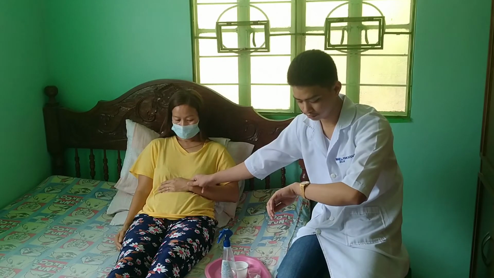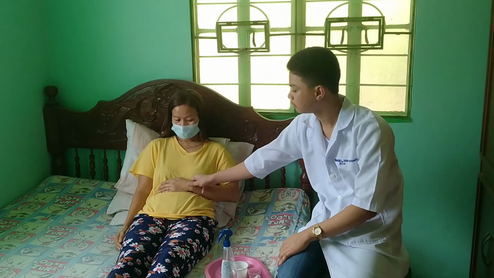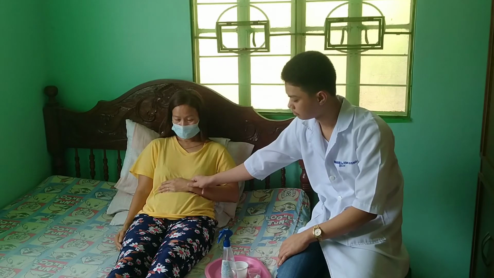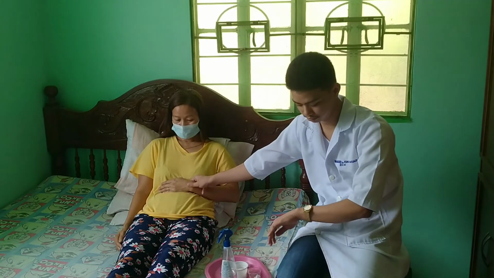Observe the depth, rhythm, and character of respiration. Observe the respiration for depth by watching the movement of the chest. Observe the respiration for regular or irregular rhythm. Observe the character of respiration, the sound they produce, and the effort they require.